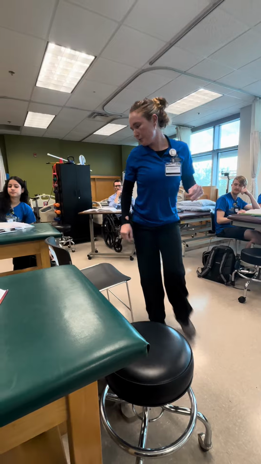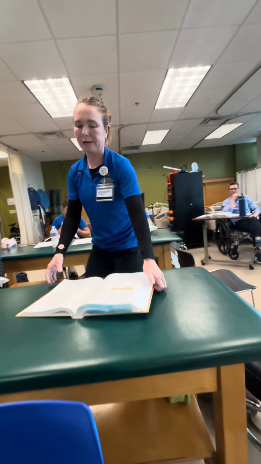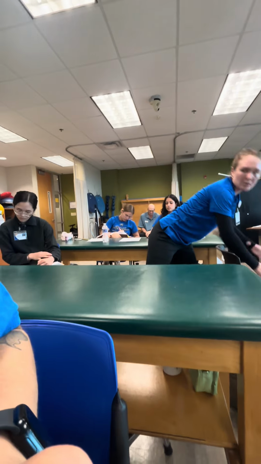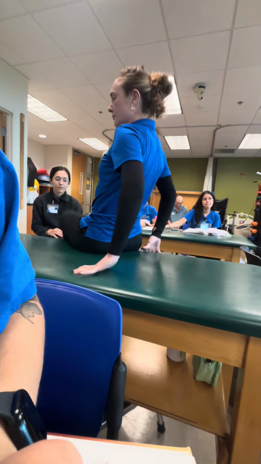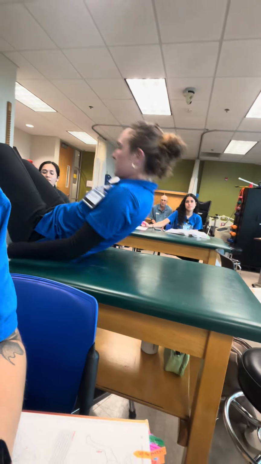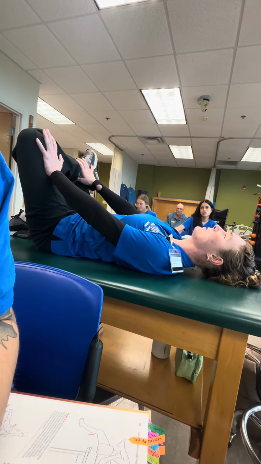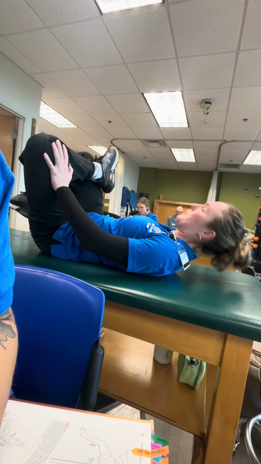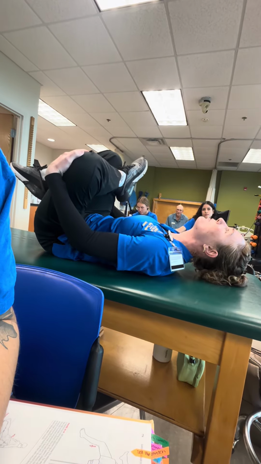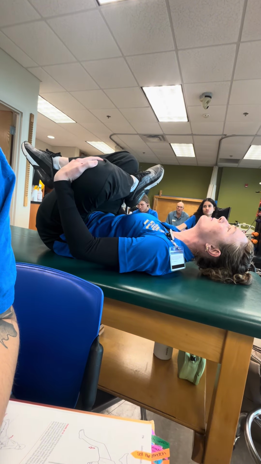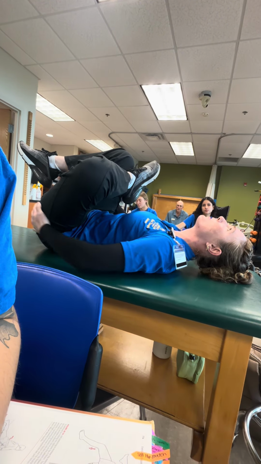And then the other variation is in supine. So kind of the same positioning. You can do it like this. Or to increase the stretch, you can reach behind the femur and behind the knee and pull it up toward your chest. And it stretches through the opposite side on this side.